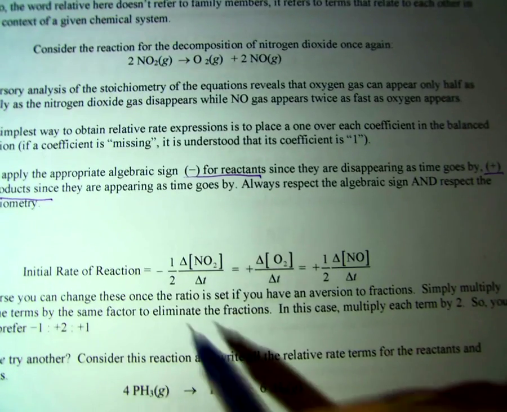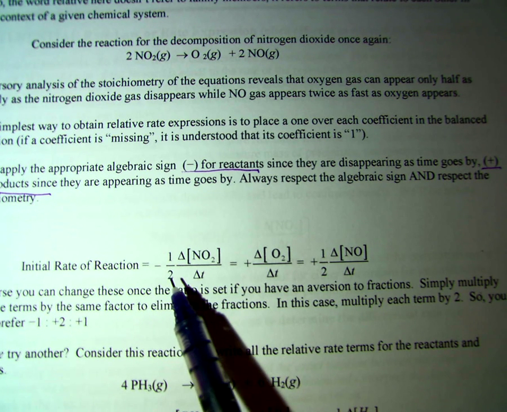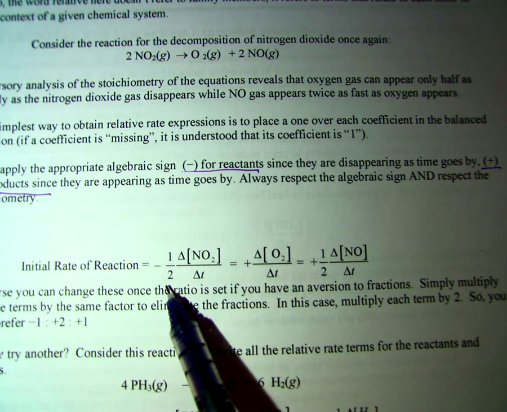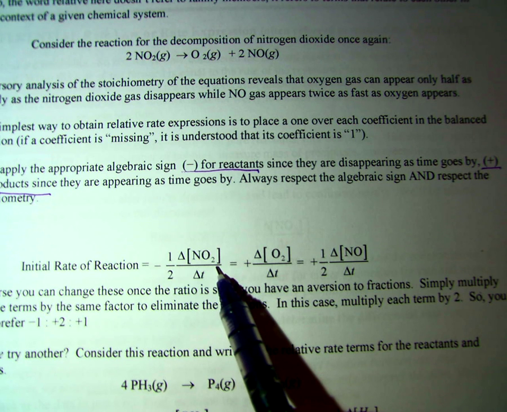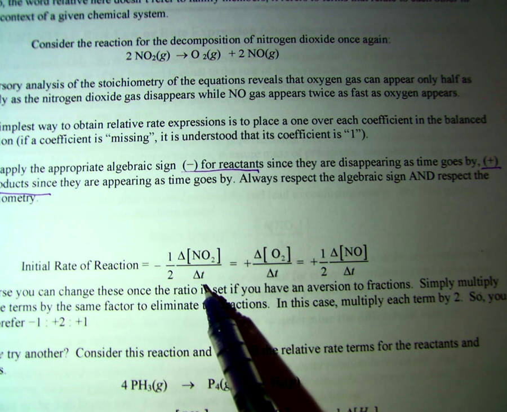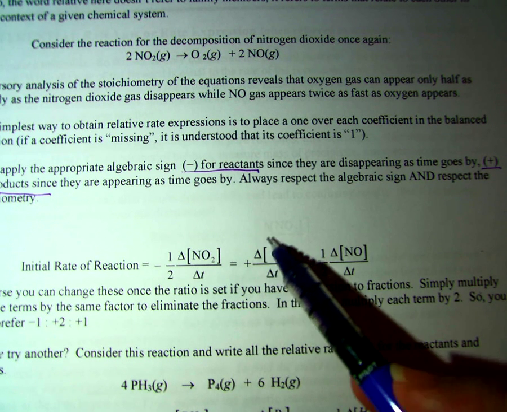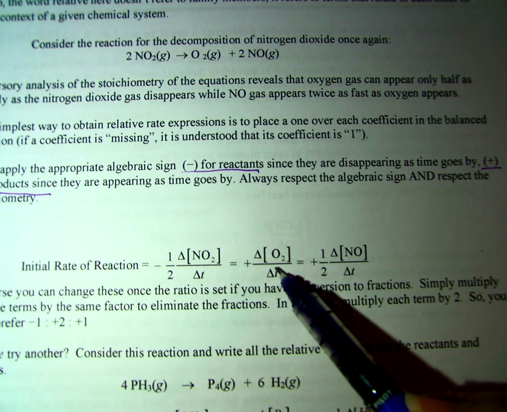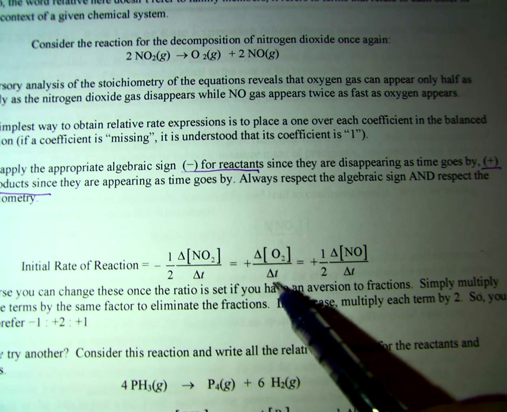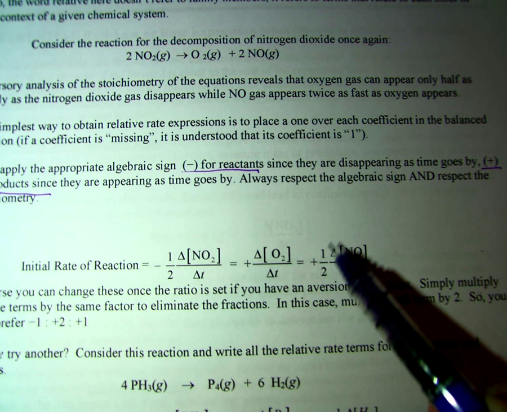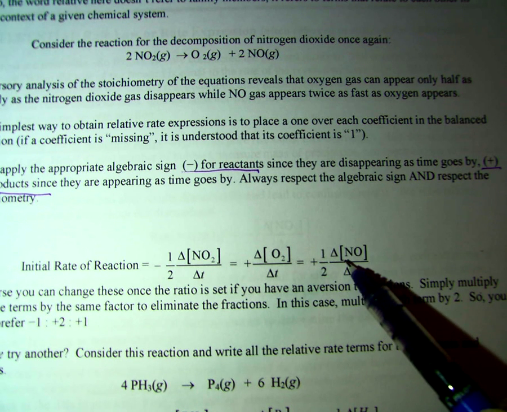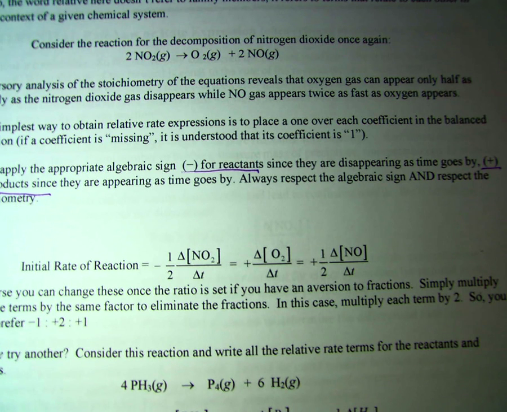So if we look at this, the initial rate of reaction is equal to negative 1/2 of the change of the concentration of NO2 over delta T. It's also equal to the change in the concentration of O2 divided by delta T. And it's also equal to a positive 1/2 change of concentration of NO over delta T. So you can actually change those by multiplying by 2, but that gets more complicated. So I would just keep it as a fraction.